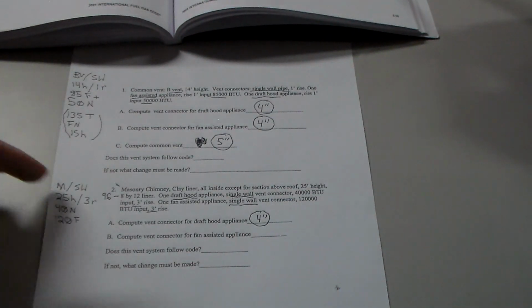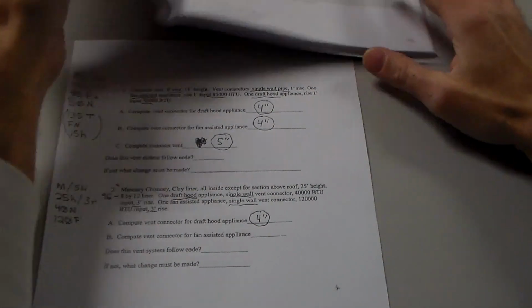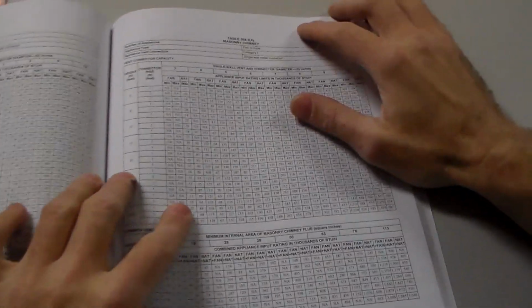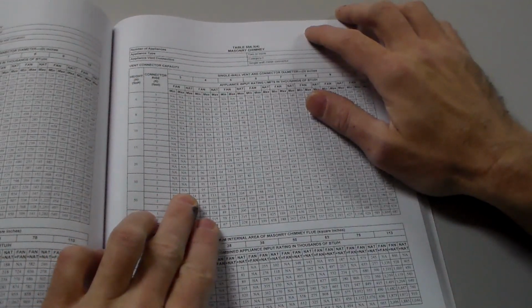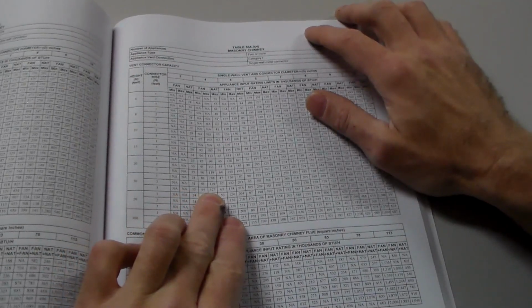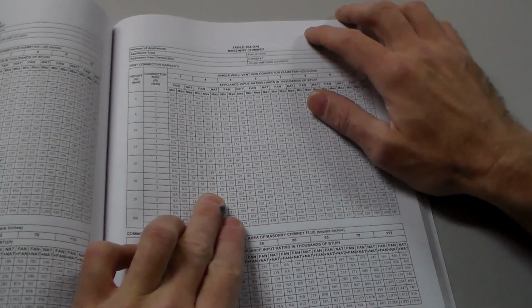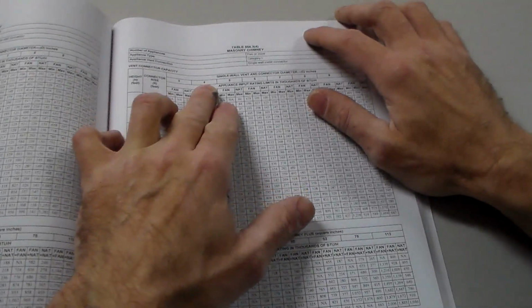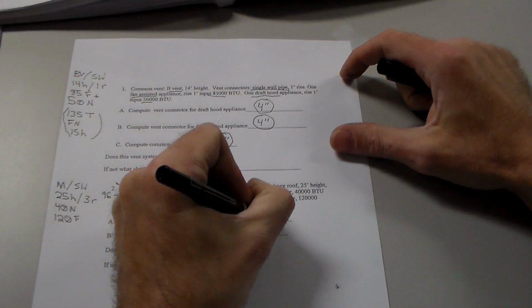Now we want the fan assist, 25 and 3, 120 fan. So we come down to 30 and 3. First one's NA, fan min max. Next fan min max is 95 to 127. 120 is between that, right? So that'll work. Come up to the top, we see we need a 4-inch. So that one, I quit dropping my pen, is also a 4-inch.